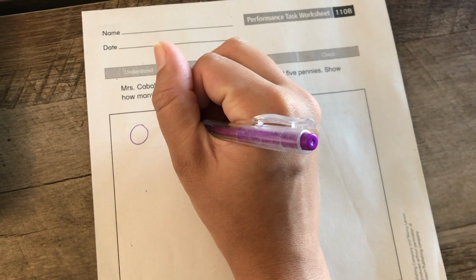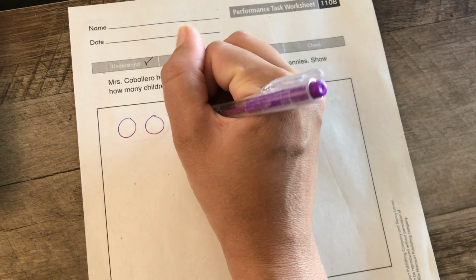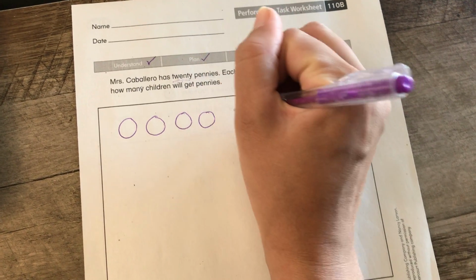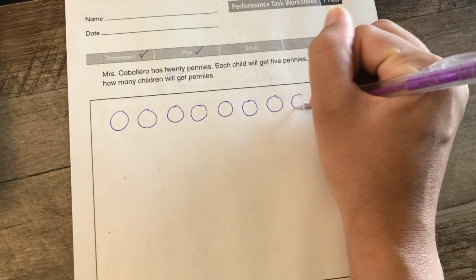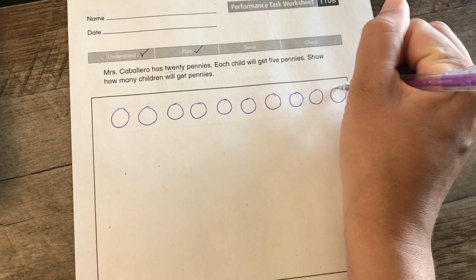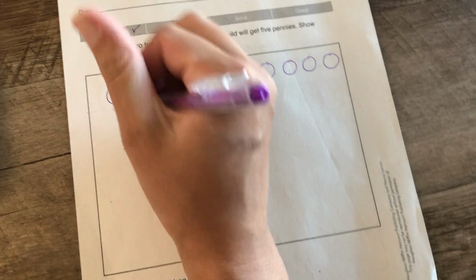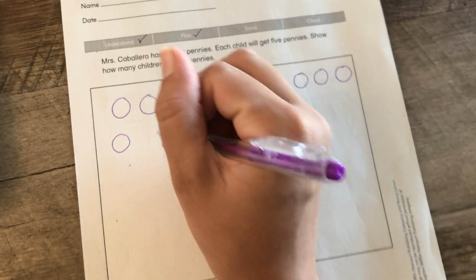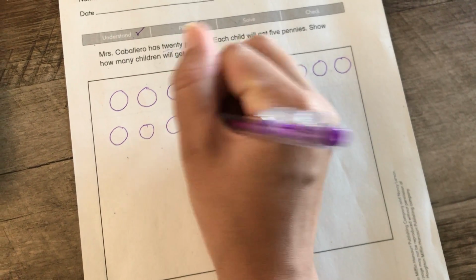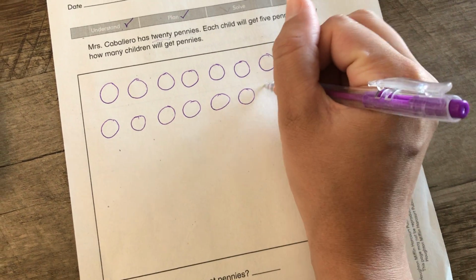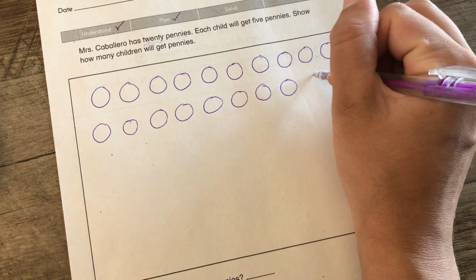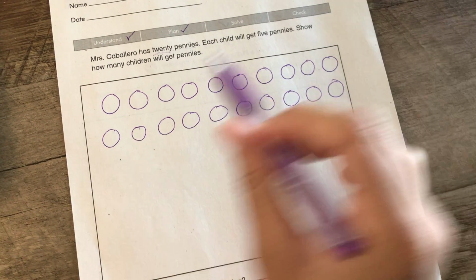So let's do circles. 1, 2, 3, 4, 5, 6, 7, 8, 9, 10. Am I done? Mm-mm. Keep going. 11, 12, 13, 14, 15, 16, 17, 18, 19, 20.